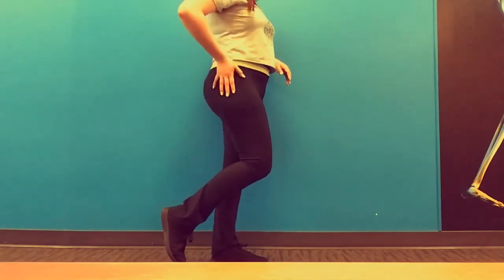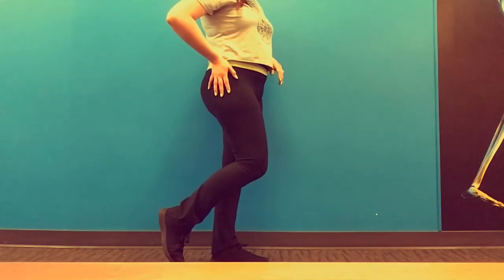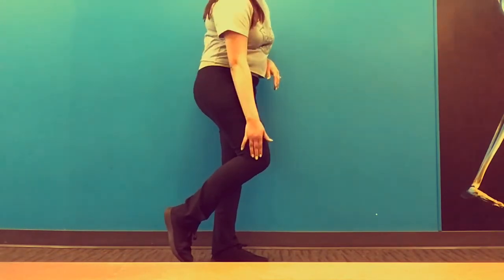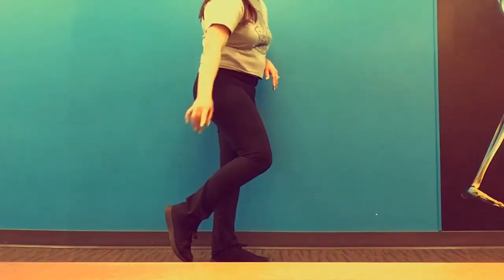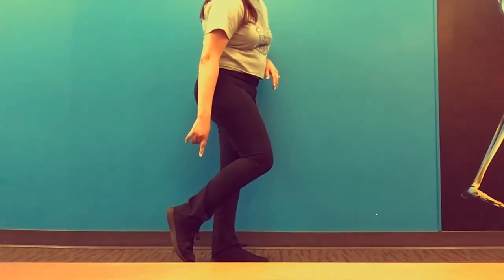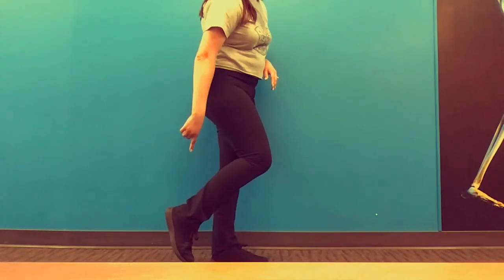So in the hip, you have 10 to 20 hip flexion. At the knee, you're going to be having 35 to 60 degrees of flexion. And then at the ankle, you'll be having neutral to dorsiflexion. And in your foot, you'll be inverting.